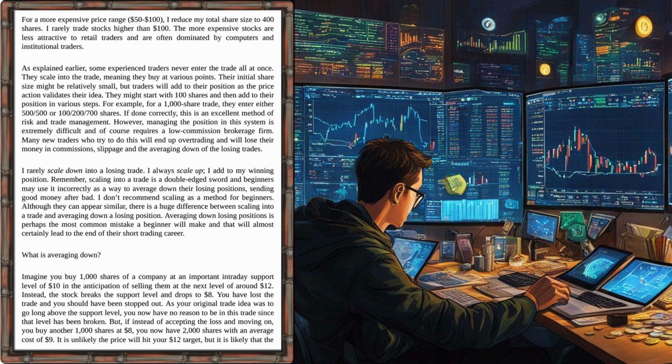I don't recommend scaling as a method for beginners. Although they can appear similar, there is a huge difference between scaling into a trade and averaging down a losing position. Averaging down losing positions is perhaps the most common mistake a beginner will make, and that will almost certainly lead to the end of their short trading career.